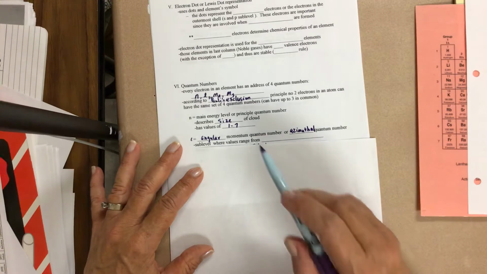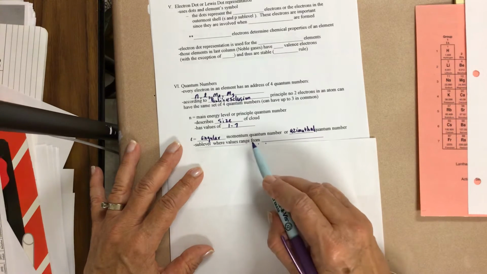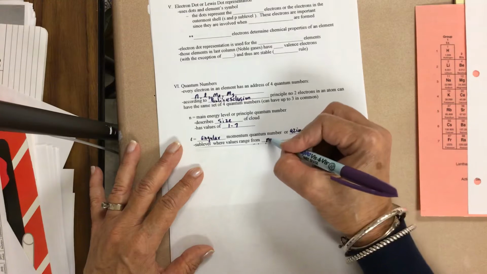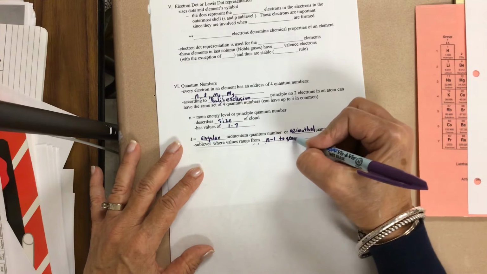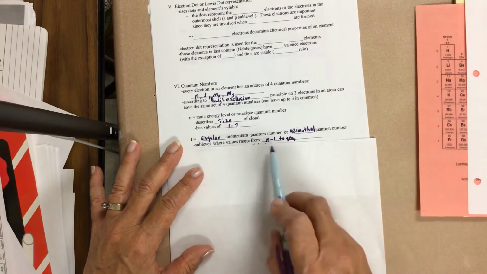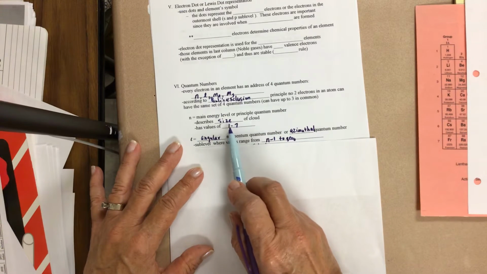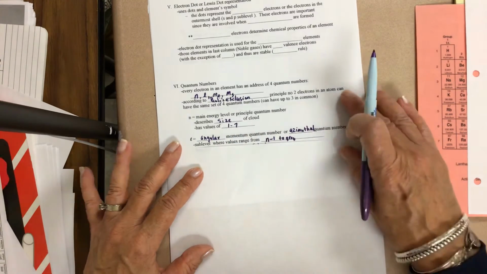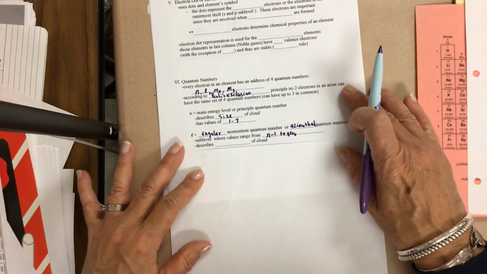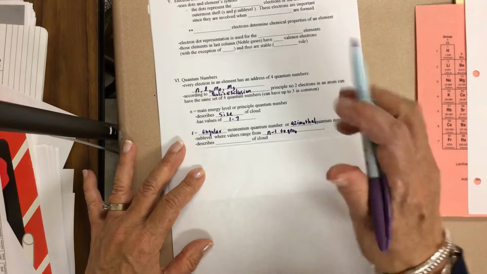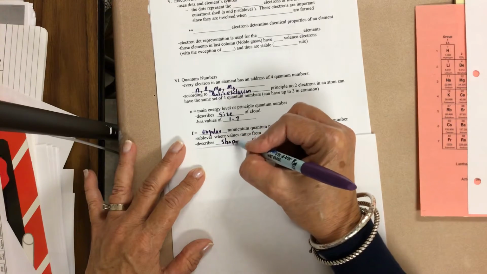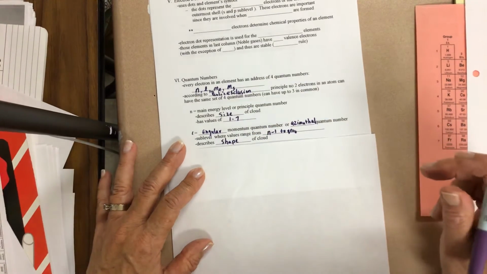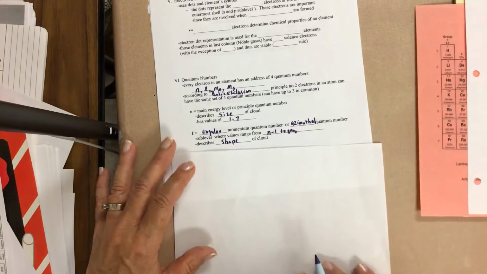And it's talking about the sublevel, and your values can range anywhere from n-1 to 0. So your L value can never be the same as an N. It has to always be at least 1 less. And it's going to describe the shape of the cloud. So remember, if it's S, it's spherical, P is peanut or dumbbell, D is clover.